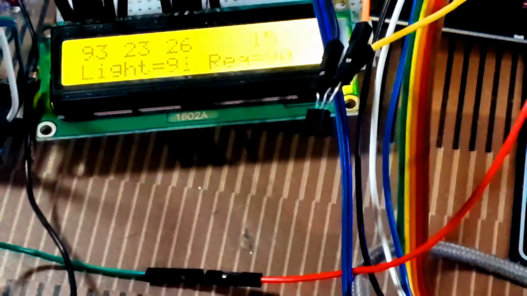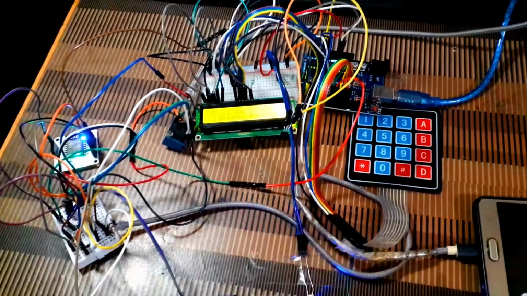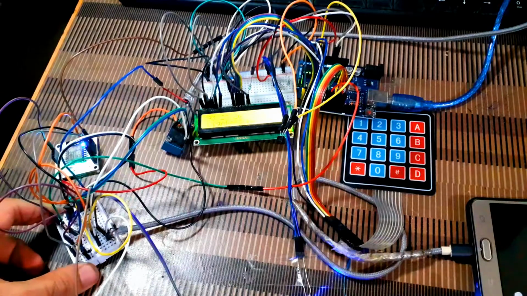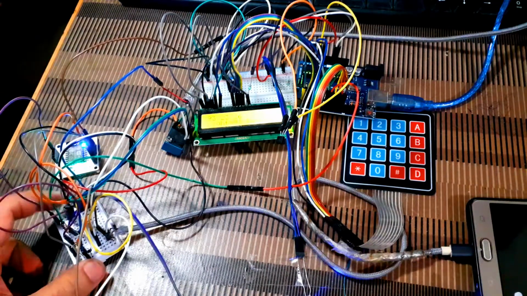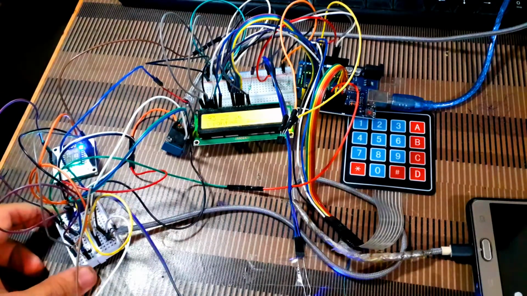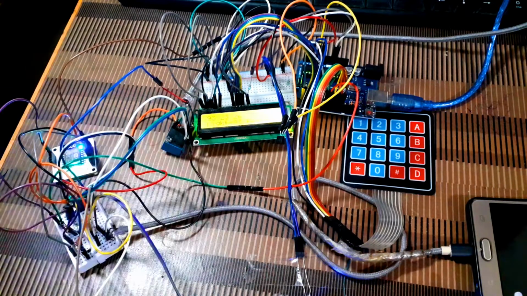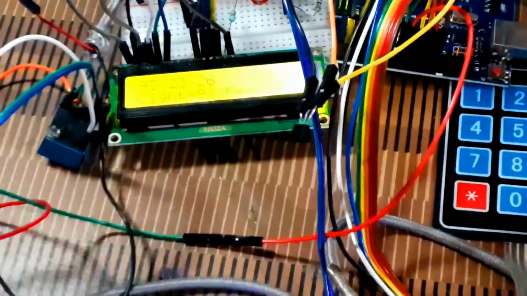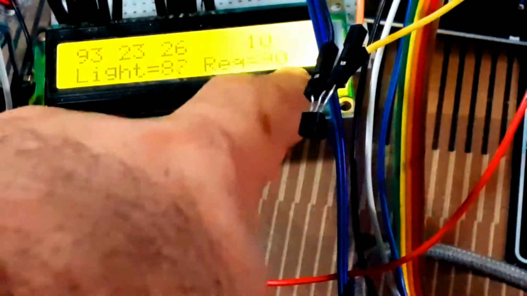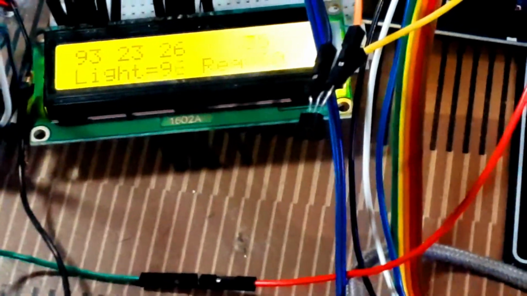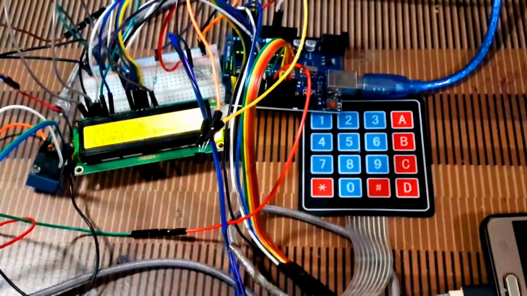The LED is connected to a driver circuit, which is then driving the LED, as the current is high over here, so that way I have done it. And in order to specify this 90, we are using the keypad.